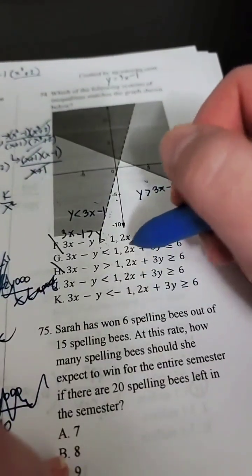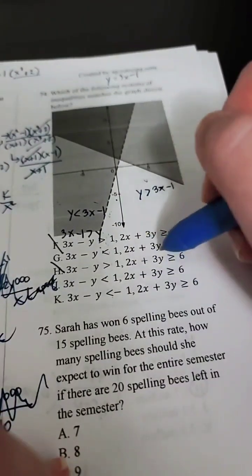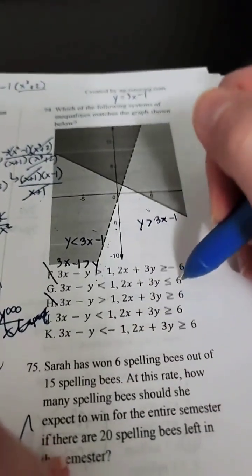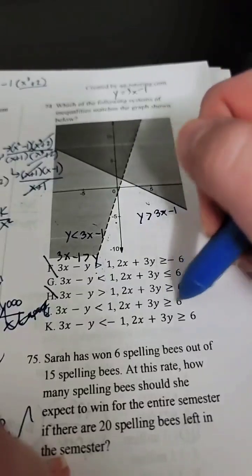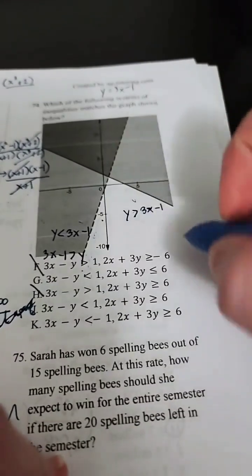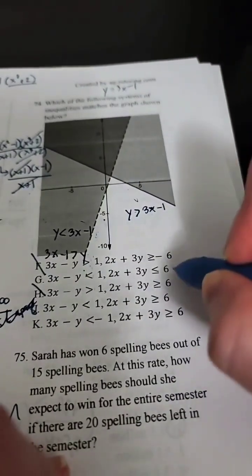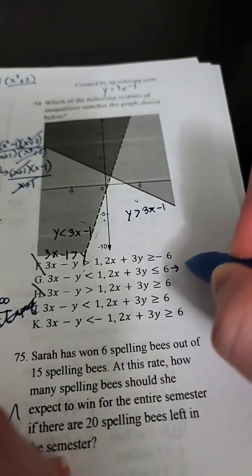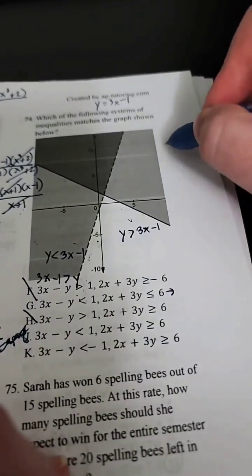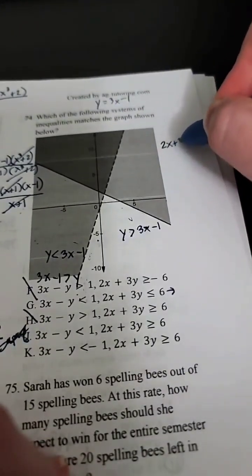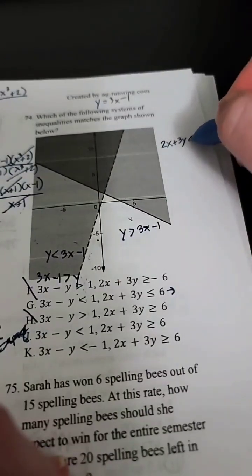So then for the next part, we're going to look at the solid line right here. So 2x plus 3y is less than or equal to 6 or greater than or equal to 6. Again, you're going to try to manipulate the equation to get y by itself. I'm going to do it up here so I have more room. So 2x plus 3y, the answer choice in G, looks like this. This is the answer choice for G.